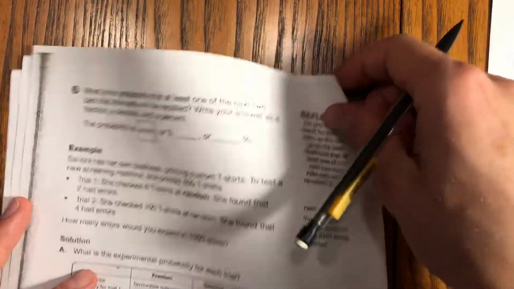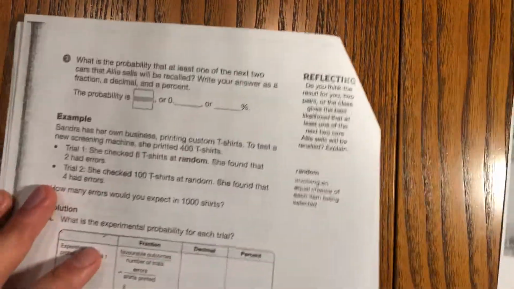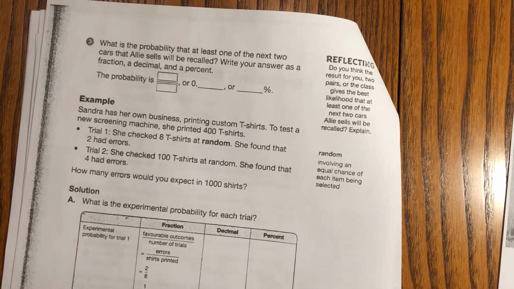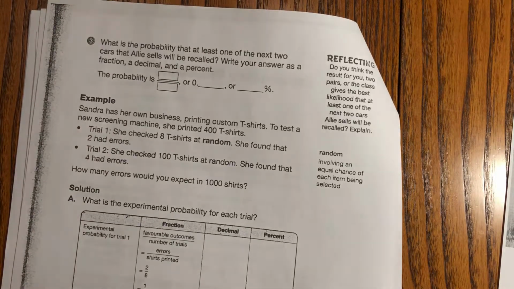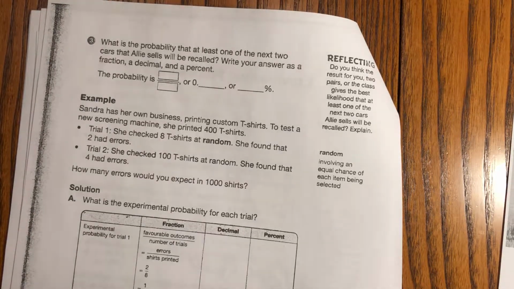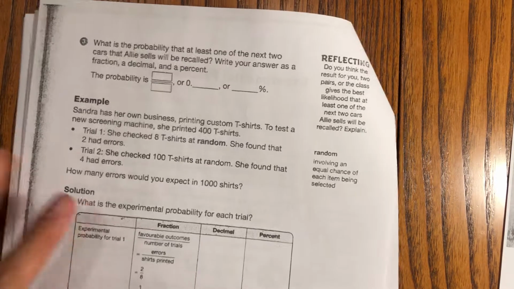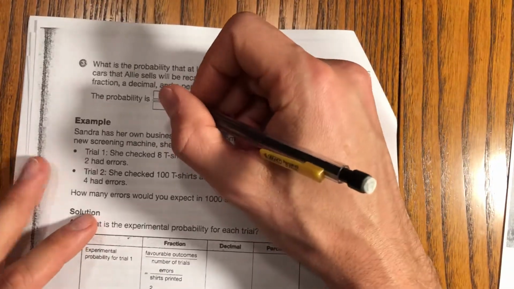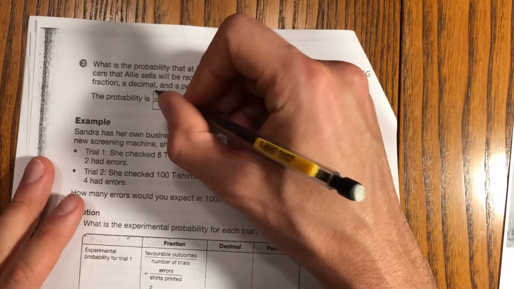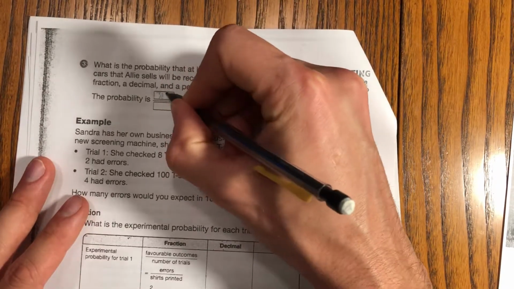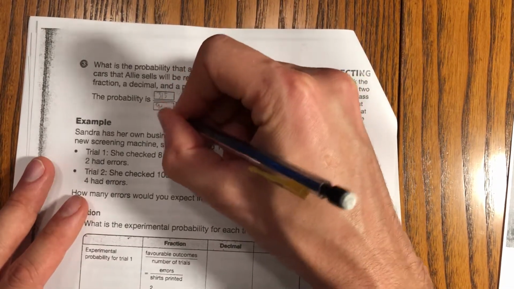Yes. Number 3. What is the probability that at least one of the next 2 cars that Ali sells will be recalled? Write your answer as a fraction, a decimal, and a percent. So the probability is, well, we'll use the big one, 315 over 900. And we could also use 39 over 120 or your number.